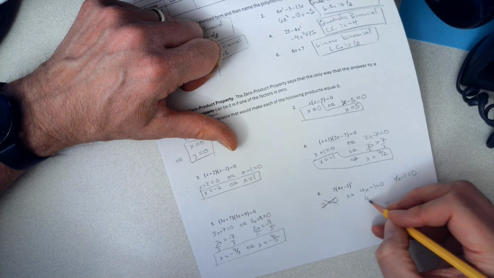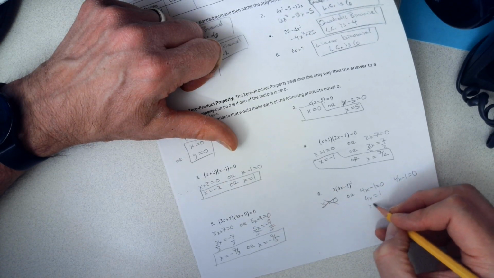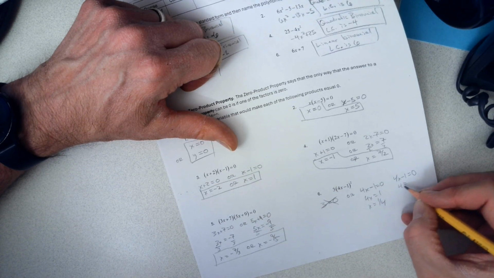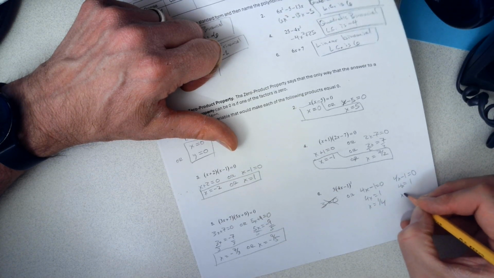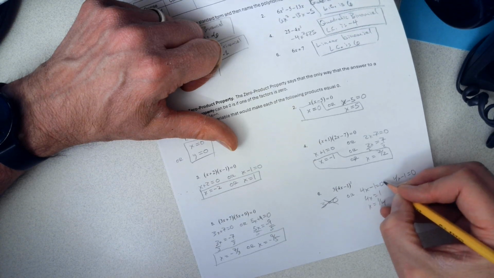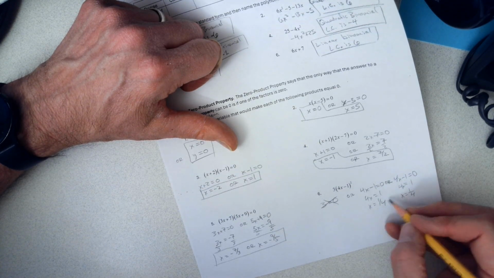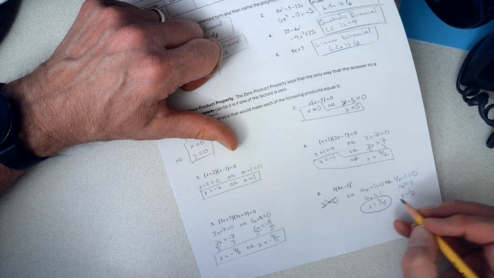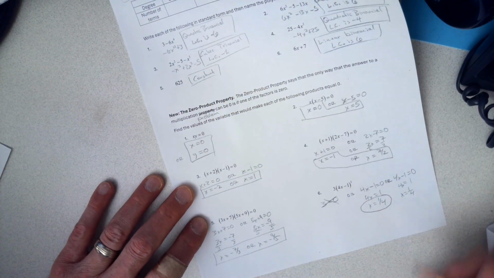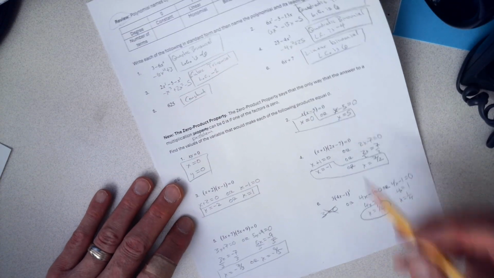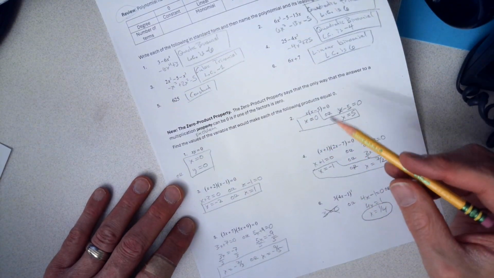This one, I add 1 to both sides. I get 4x is 1 and x is 1/4. So those are actually the same, so I can say there's only one value of x that will actually make this thing equal 0. So that's the zero product property.